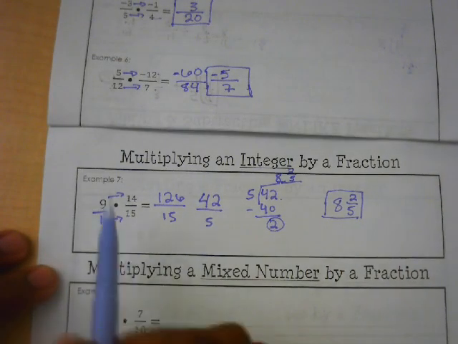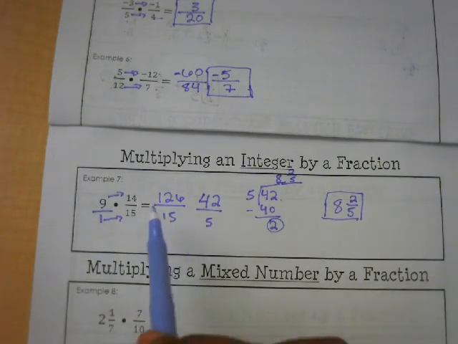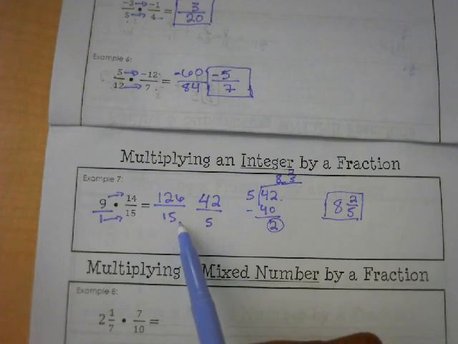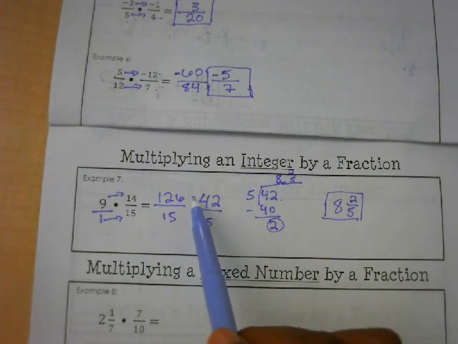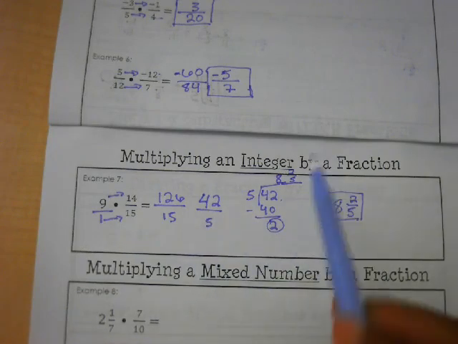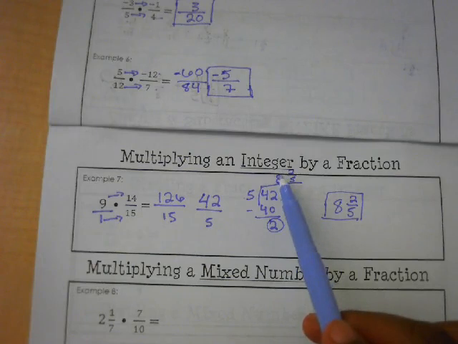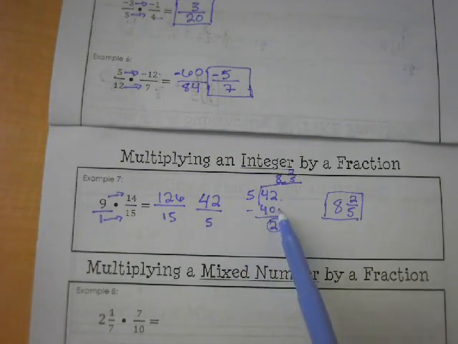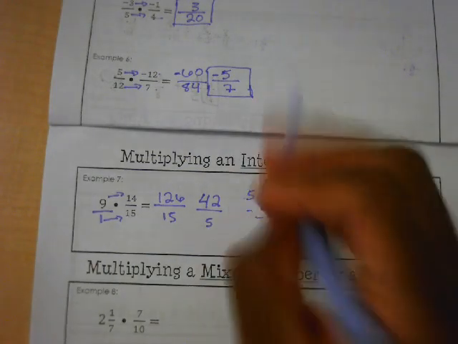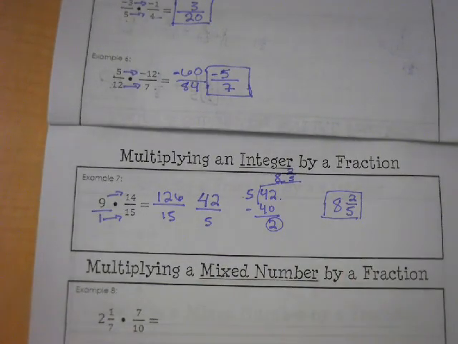So again, we put the 9 over 1, we multiply straight across. We got 126 over 15. We simplified by 3 and got 42 over 5. We then divided to get a mixed number. 5 goes into 42 8 times. 8 times 5 is 40. We subtract and get 2. This number becomes my numerator, and my divisor becomes my denominator. So it's 8 2/5.